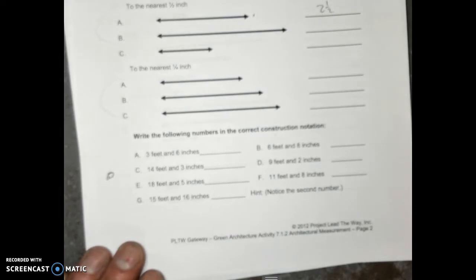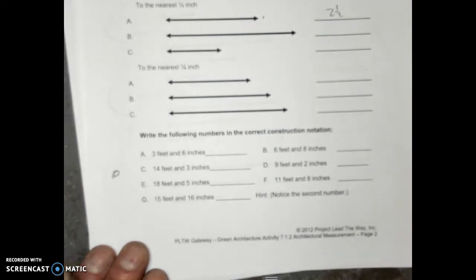Hold on, it's got to focus. It's got to help it focus. Focus. Oh, it's making me dizzy.